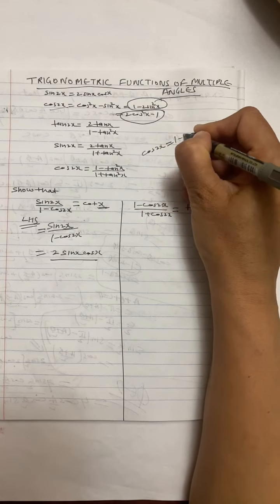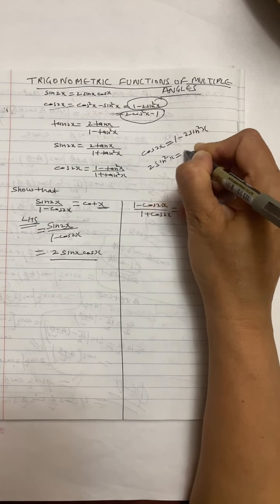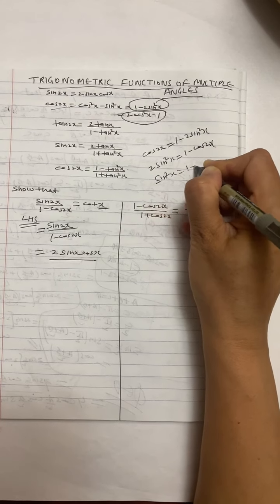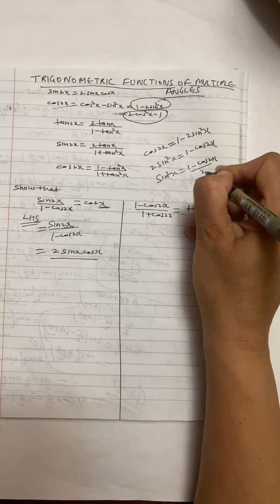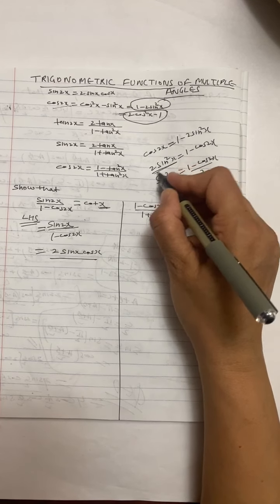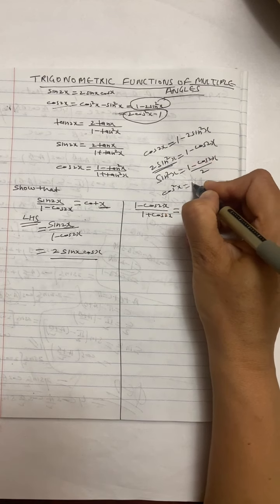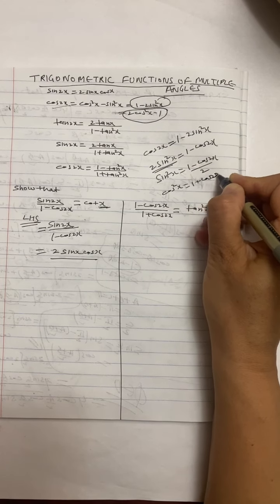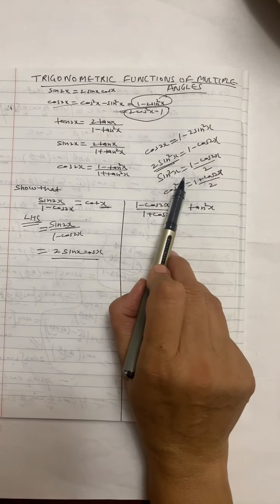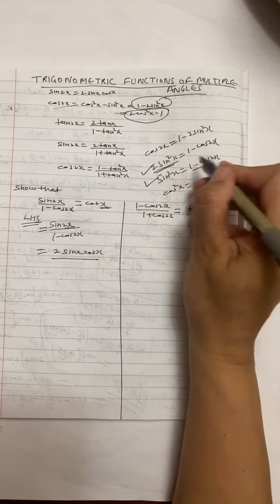So I'm going to write this 1 minus 2 sine square x, which means 2 sine square x is equal to 1 minus cos 2x, and sine square x is equal to 1 minus cos 2x divided by 2. Similarly, cos square x is equal to 1 plus cos 2x over 2, or 2 cos square x is 1 plus cos 2x.